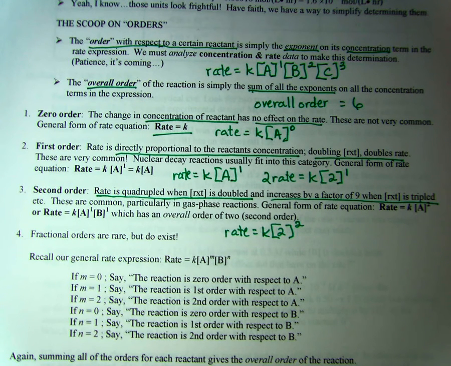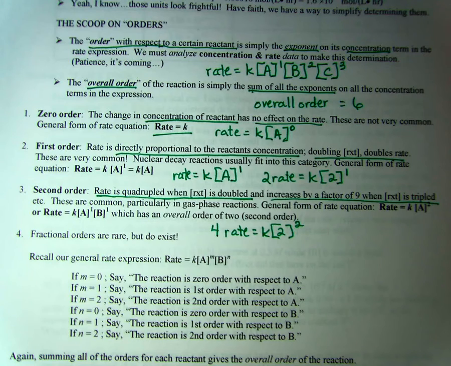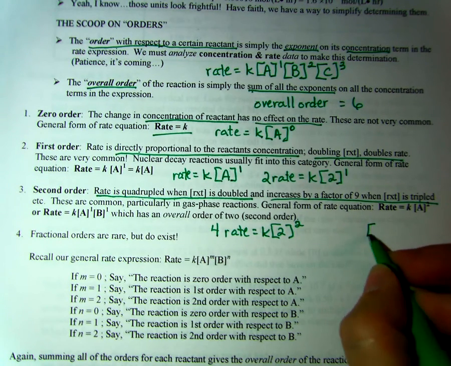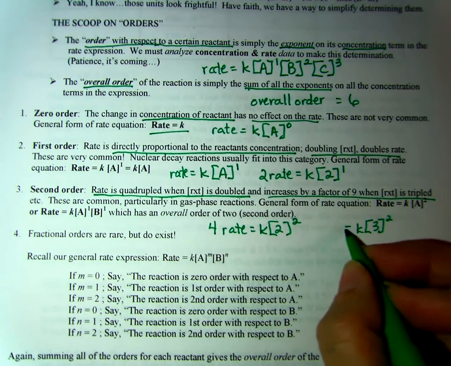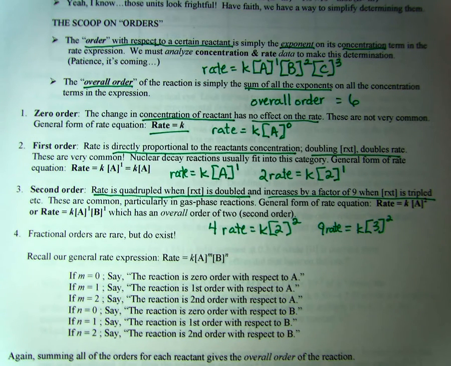If our concentration is 2, that's suddenly 4, right? So we would have 4 rates. What if our concentration was tripled? It would be 9. Does that make sense? Okay.